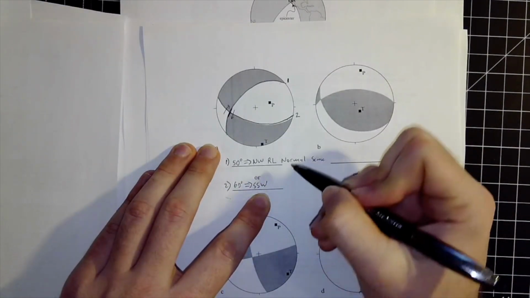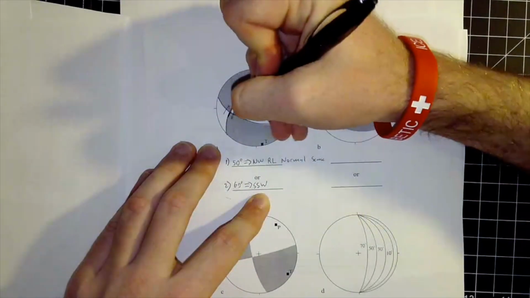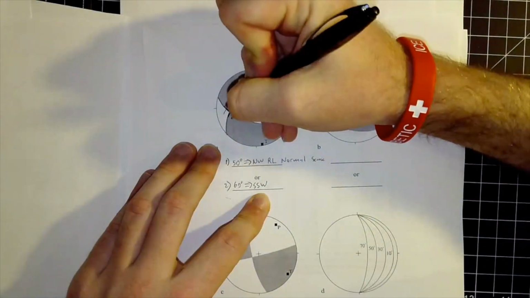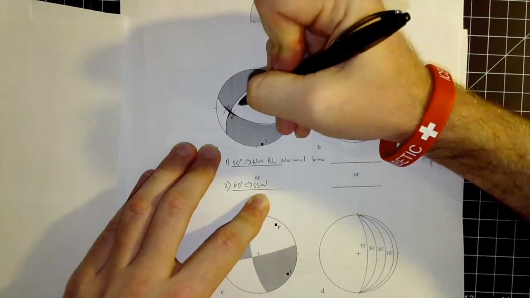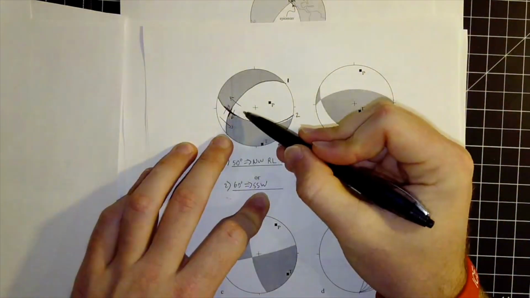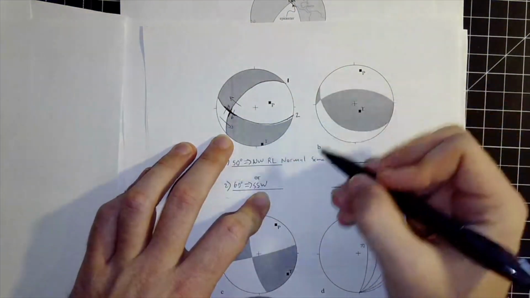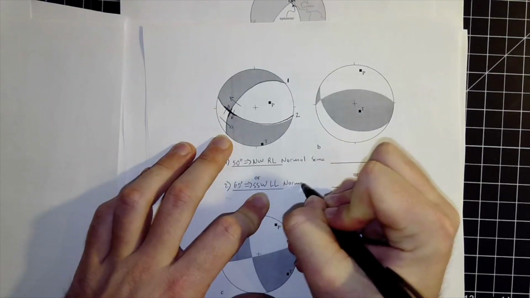And the other fault plane, so now looking at this fault plane, I'll just draw over that stuff, we can see that come to the dark side, our arrow is here and here, and so that indicates a left lateral sense. So that will be left lateral normal.